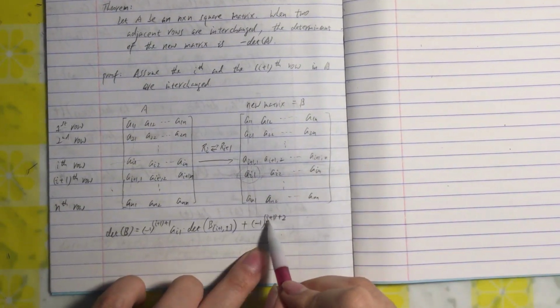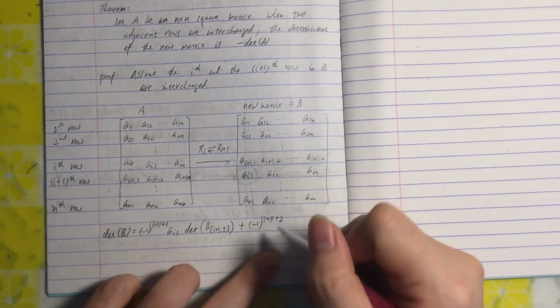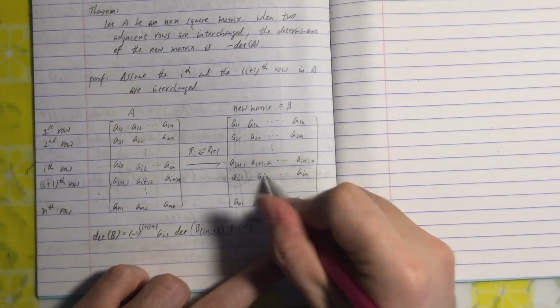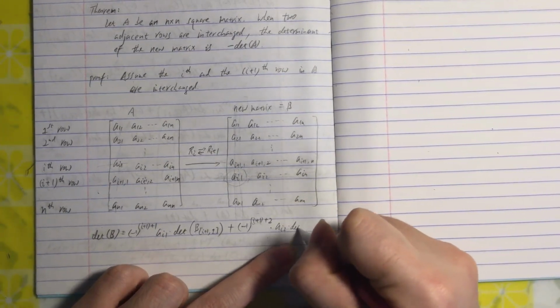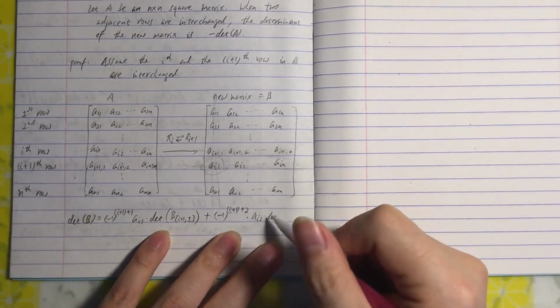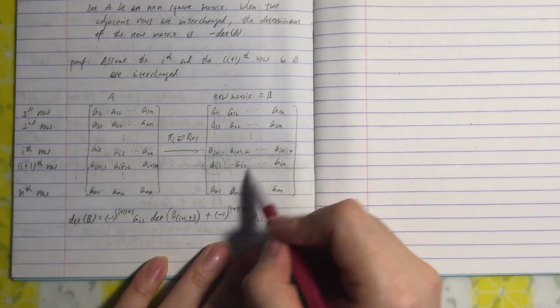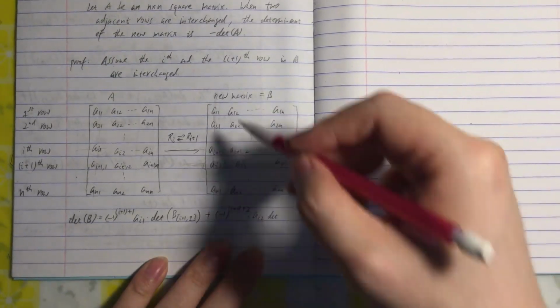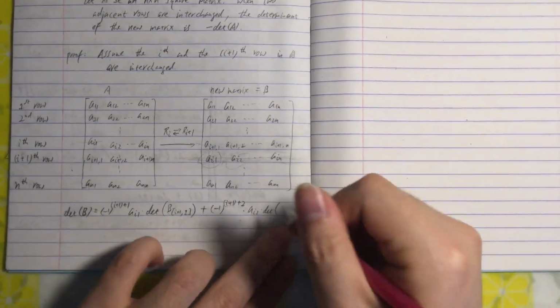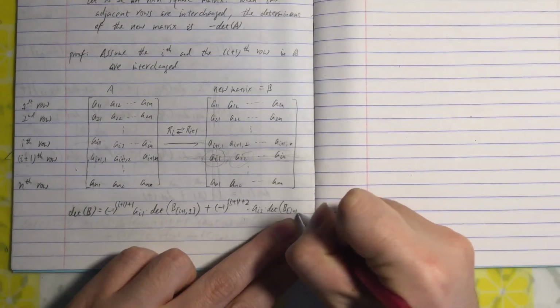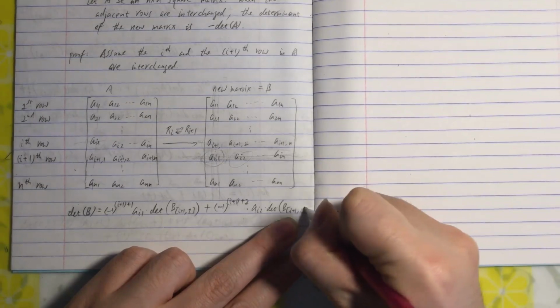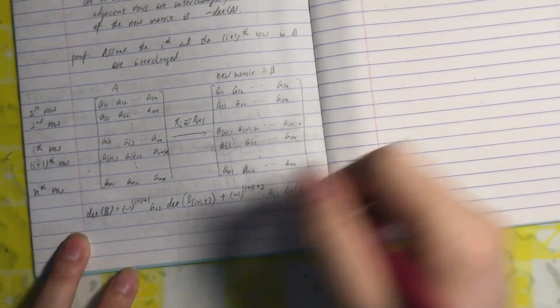That's the I plus 1 row in the second column, times the entry A sub I2, times the determinant of the submatrix of matrix B obtained by removing the I plus 1 row and the second column. Continue.